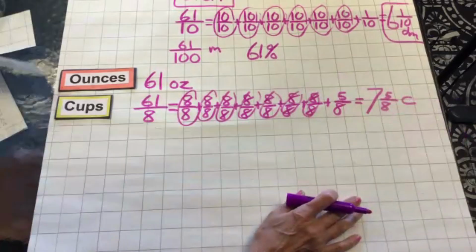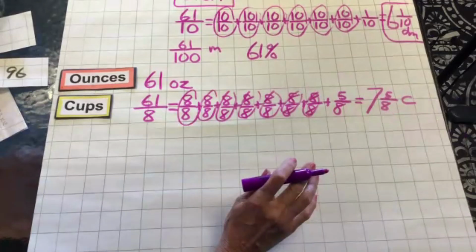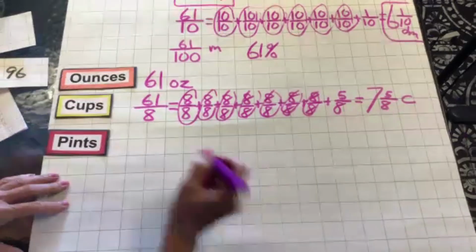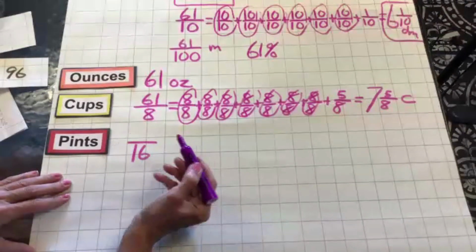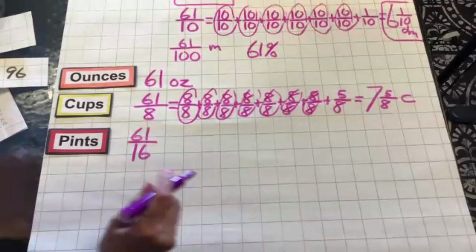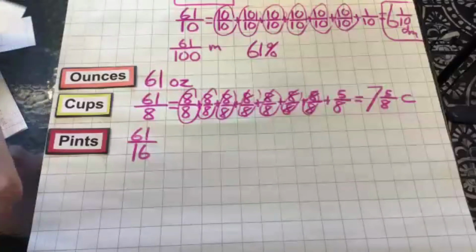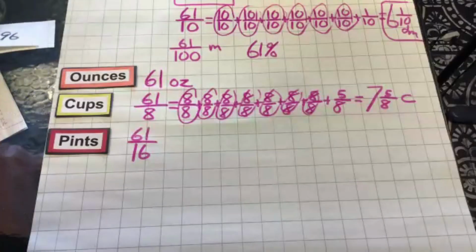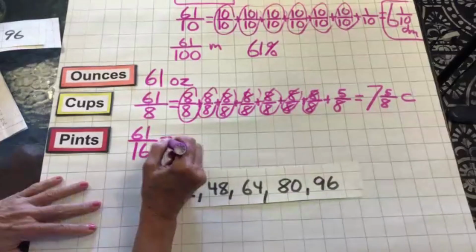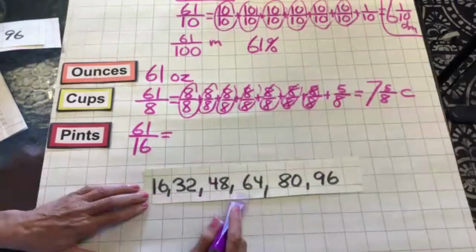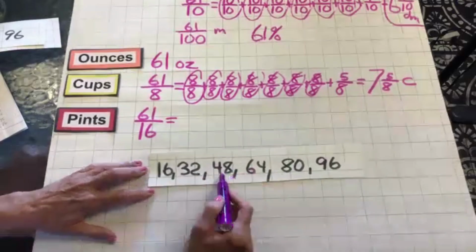All right, let's move on to pints. It takes 16 ounces to make a pint. We have 61. So I'm going to pull out my multiples of 16. So when I look for 61, I know I can go all the way up to 48.